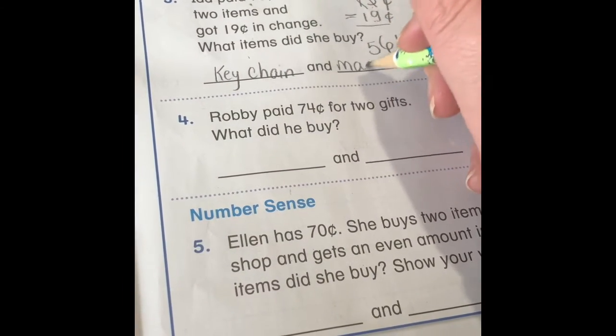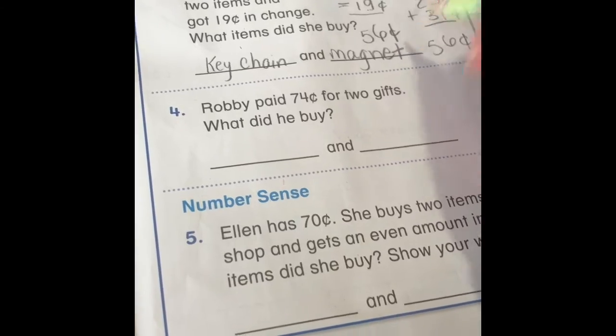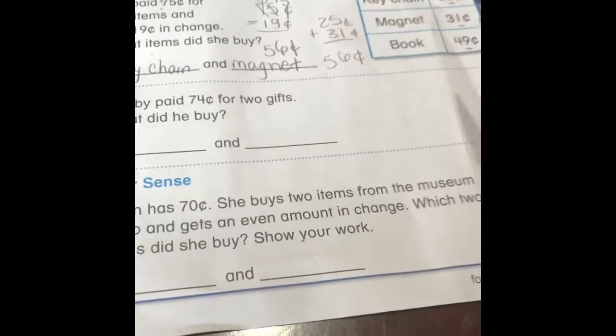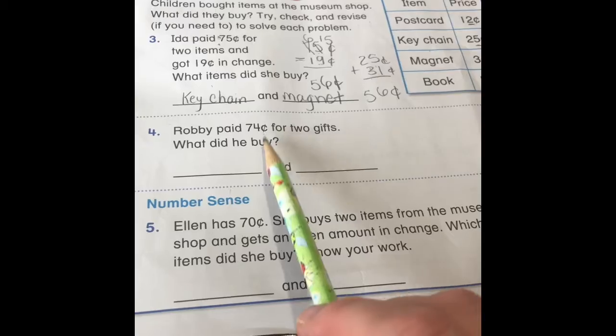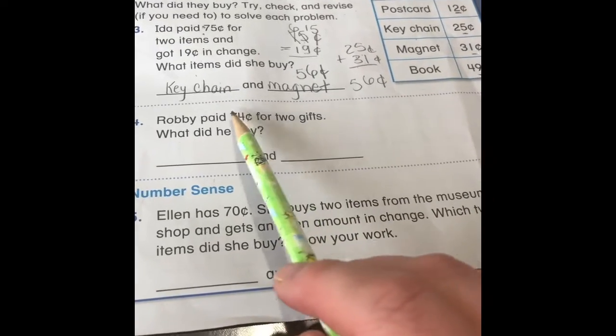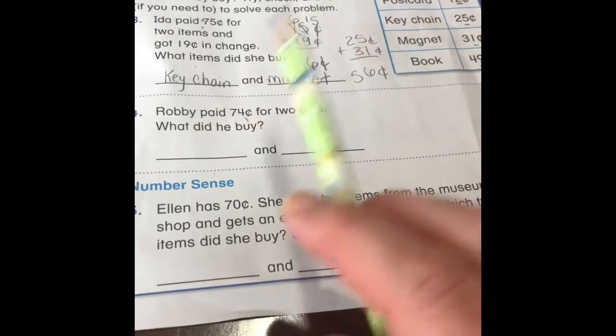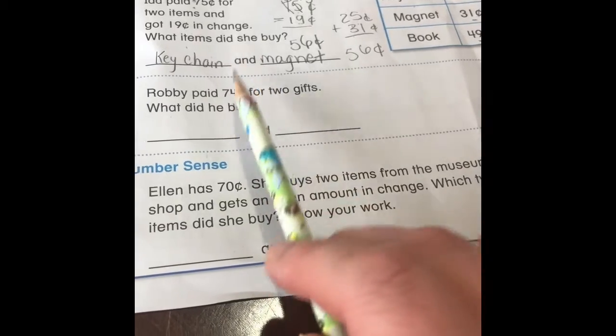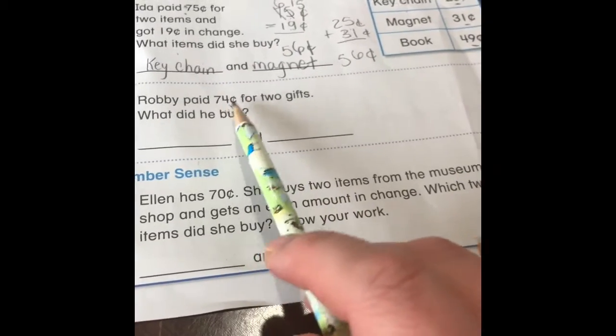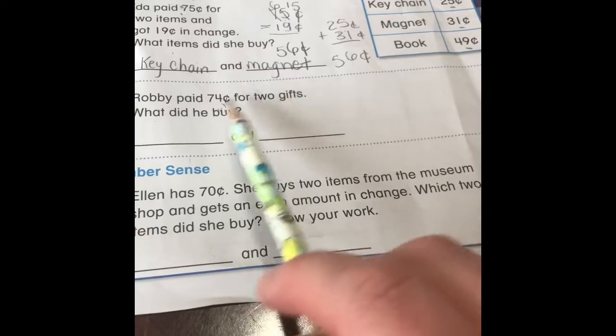It's pretty cheap for a museum gift shop. Usually things like that are $5 each. All right, Robbie paid 74 cents for 2 gifts. What did he buy? So he's not getting any change back. He needs to straight up spend 74 cents. So a bigger amount. So we're probably looking for at least one higher ticket item.